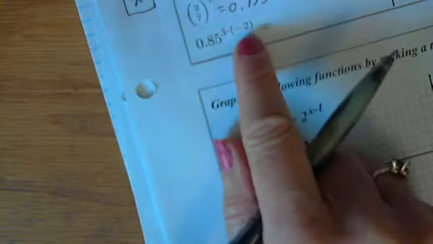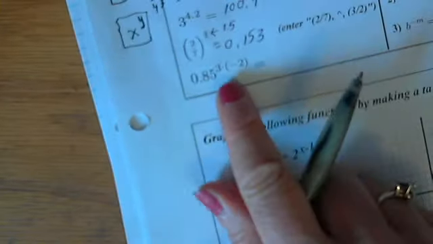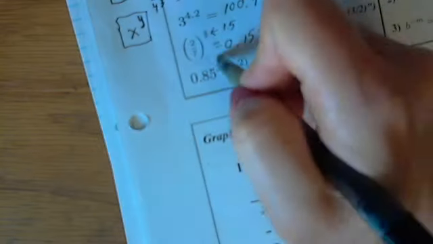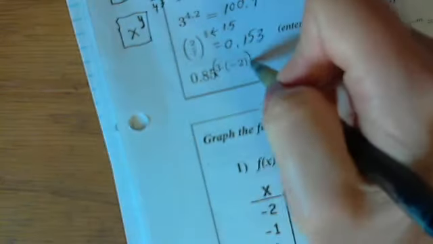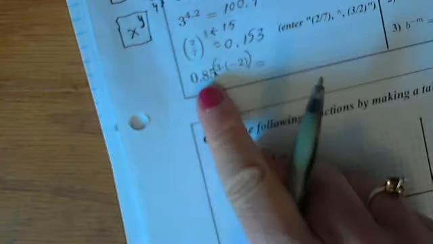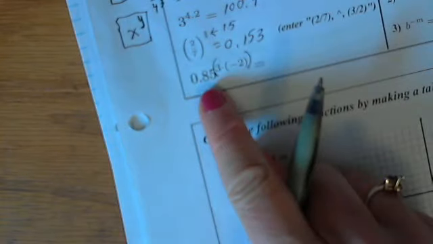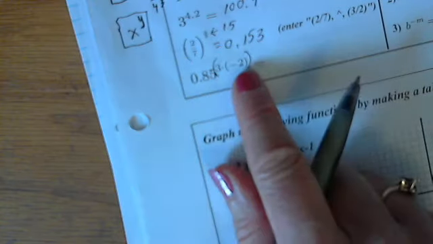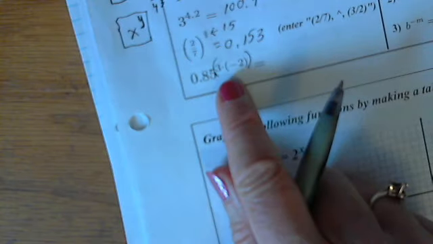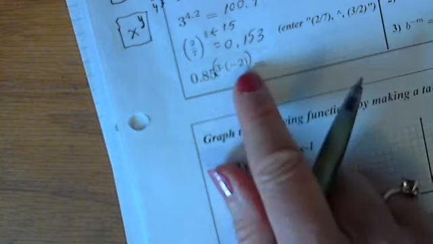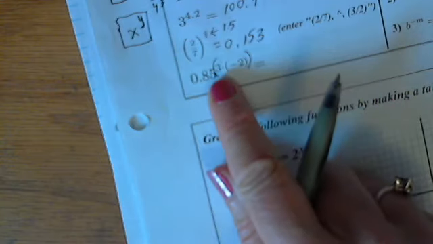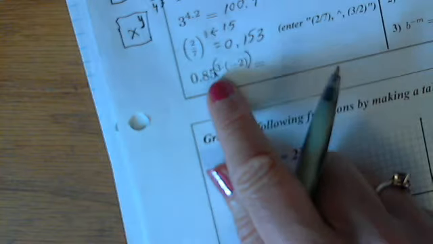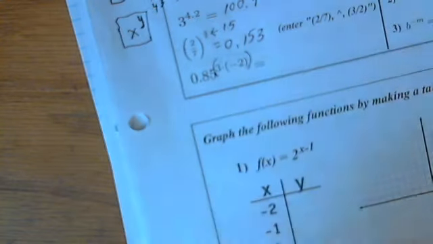Alright, the next one, getting even more complicated. We have an operation going on in the exponent. So here, I'm going to use parentheses around the exponent to make sure 0.85, 85/100 gets raised to this whole product. Now, I don't need the parentheses around the -2. I'm going to take that out and just, when I get to the exponent, type in 3 times negative sign 2. But then I will close the parentheses I'm using for the exponent.